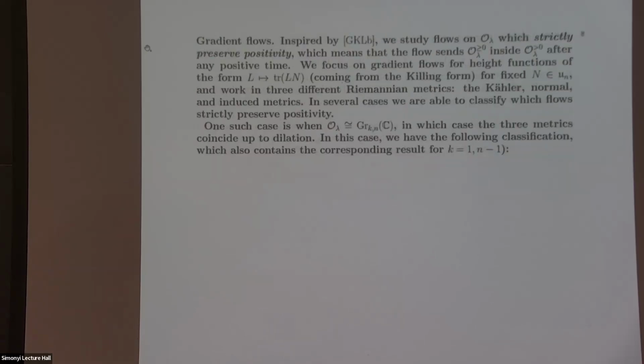So let me say something now about the gradient flows, and how this shows you total positivity. As I said, you want to look at gradient flows that preserve positivity because we want to say something about the underlying topology of the manifold. So you want a flow that sends O lambda greater than 0 back inside it after positive time.